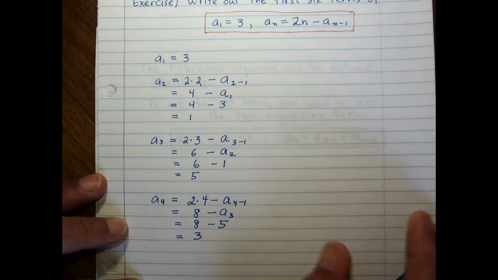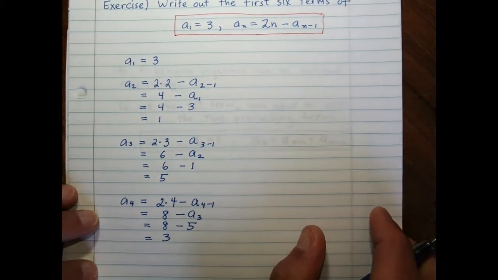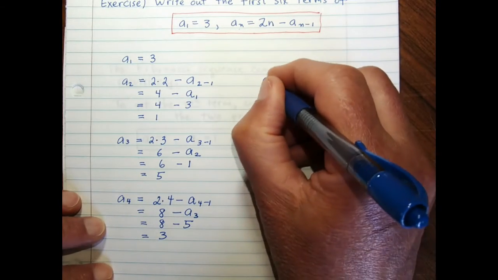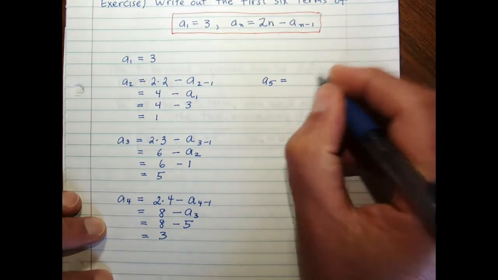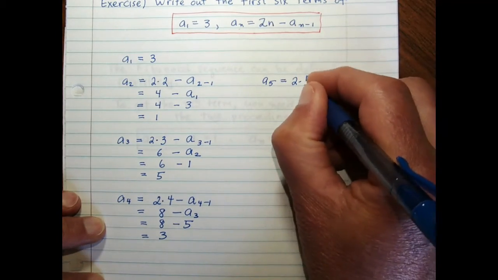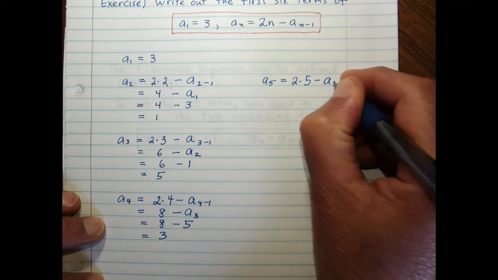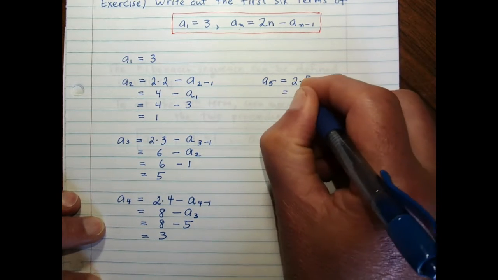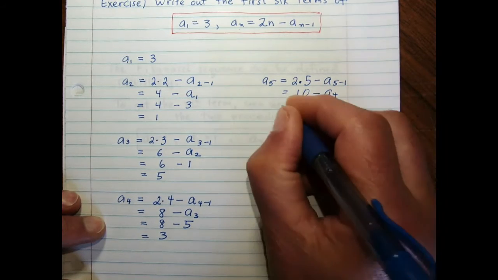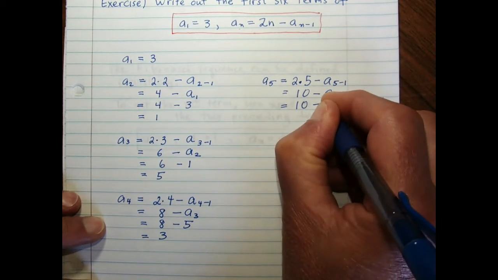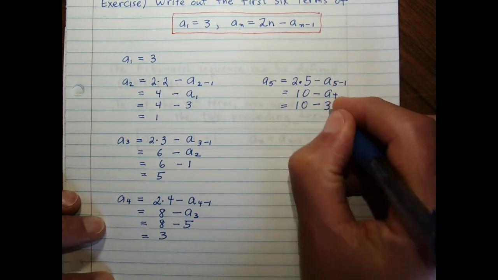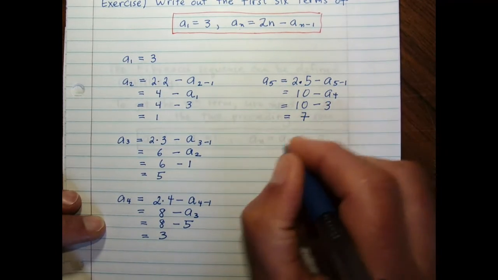A sub 4 is 3. I think we got a couple more to do here, right? We need 6 terms, so we need a sub 5. Going back to the a sub n formula, 2 times 5 minus a sub 5 minus 1 is 10 minus a sub 4, or 10 minus what we just figured out for the preceding term. 10 minus 3 is 7.